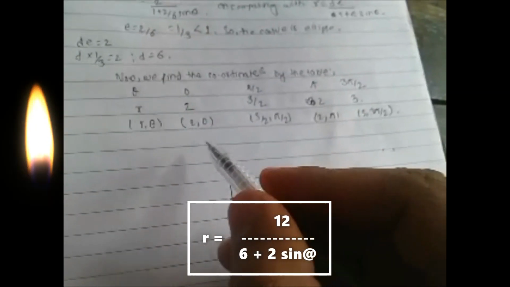Now we sketch the curve. We have the focus at 0 comma 0. For what range do we have 2, 3, 3 by 2?